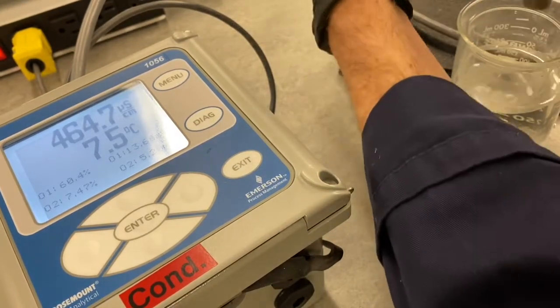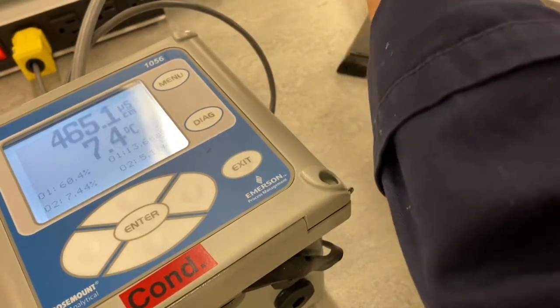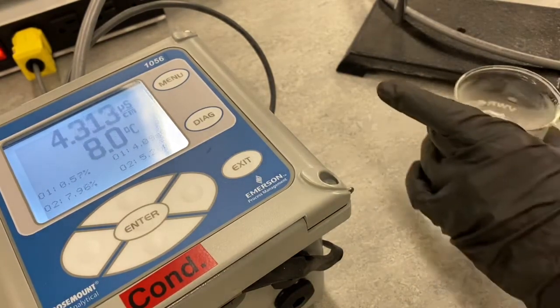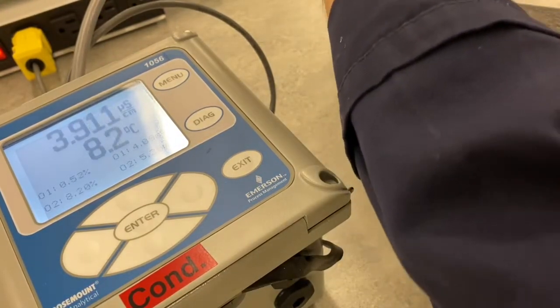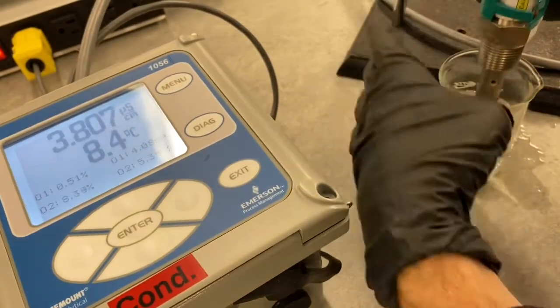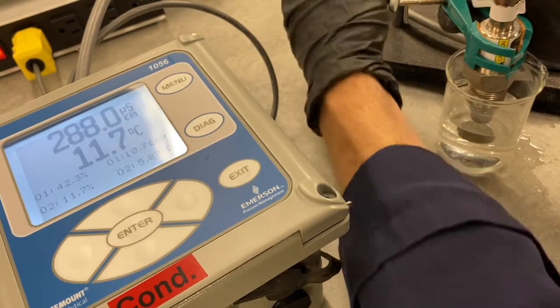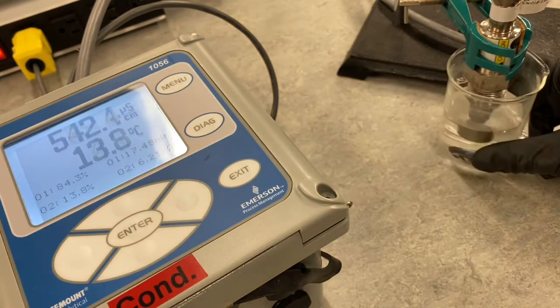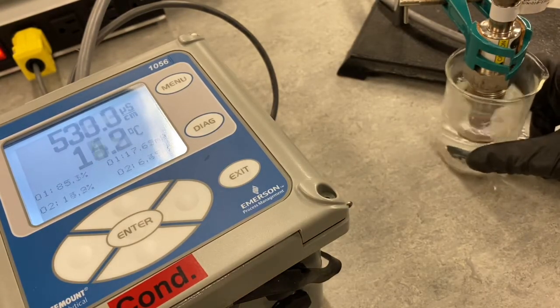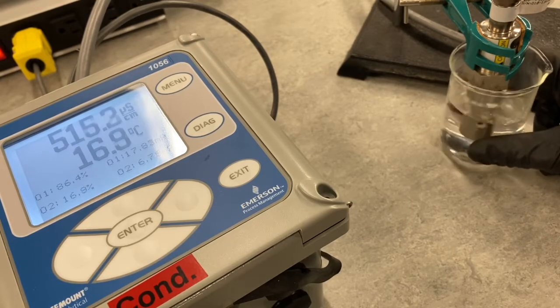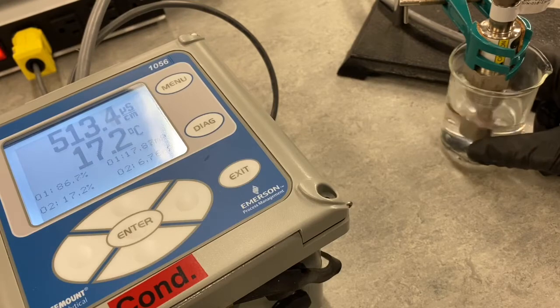I'll grab the other sample, the warmer one. We're going to drop this one back into the sample that was at about 19 degrees. All right, we'll just switch this around and let the temperature stabilize.